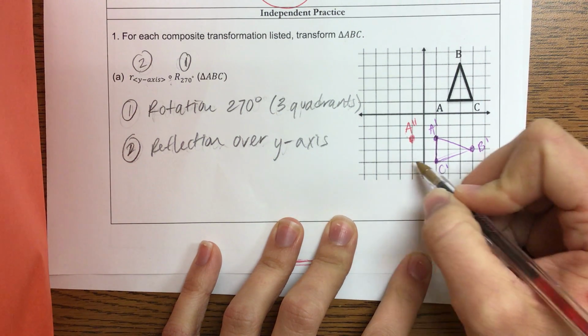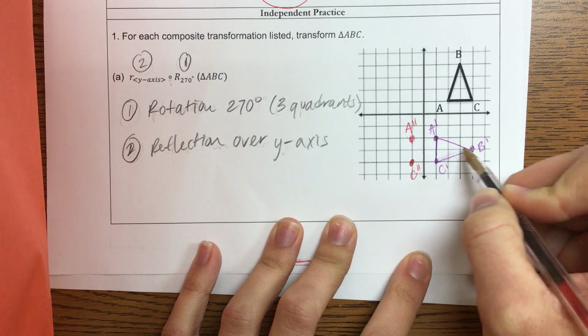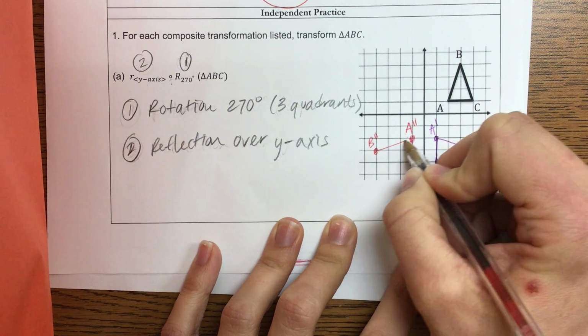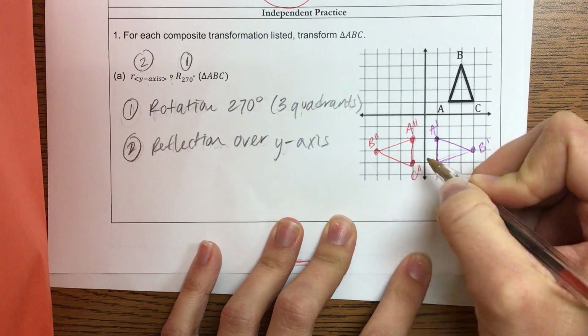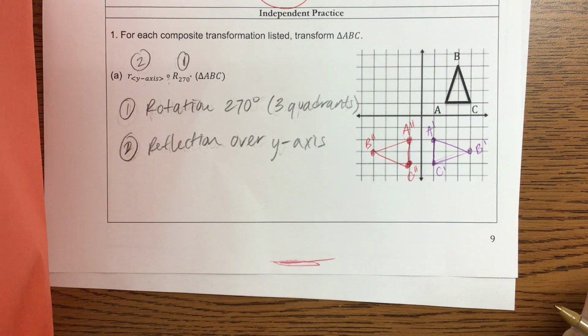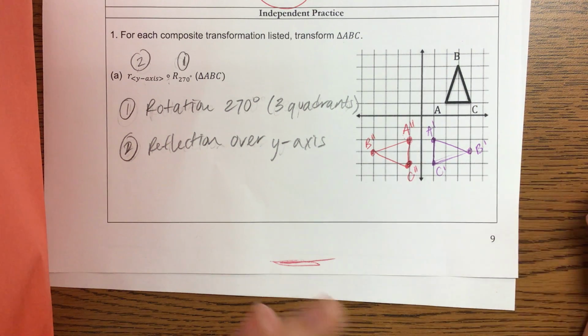We have to mark it differently because this is the second transformation. C double prime and B double prime. Okay, if you connect that, it makes a lovely triangle. So this is my series of transformations. It's my composition. Great. We're going to do 2 more.